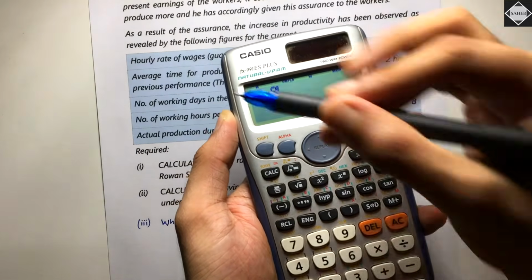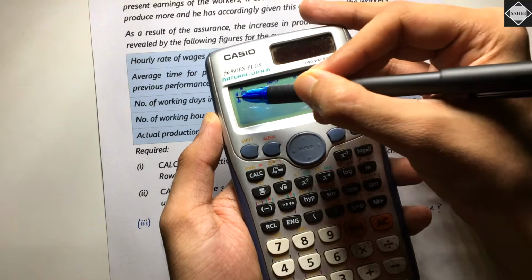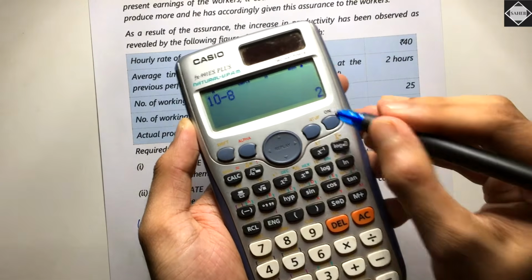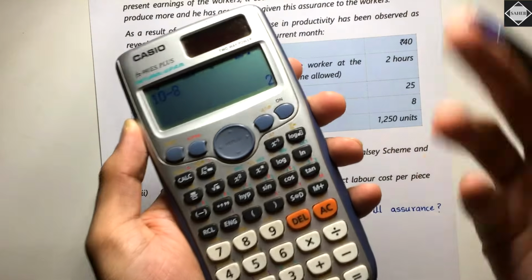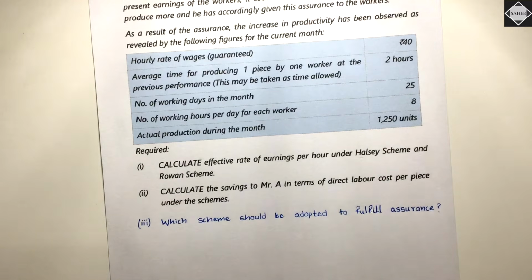This is what you will do now. Old minus new. Old minus new. 2 rupees. This 2 rupees will be your saving. Saving means what? It's benefit, saving. Fine. Your cost is less by 2, right? That's what saving means. So that is what you have to calculate over here.